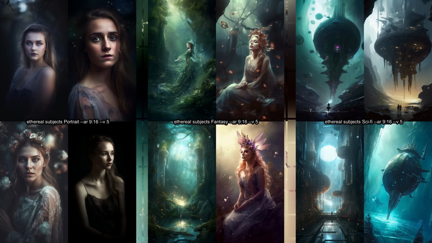I love the portraits and fantasy images. They're so pretty. And sci-fi is looking like it always does. I don't see a style difference.